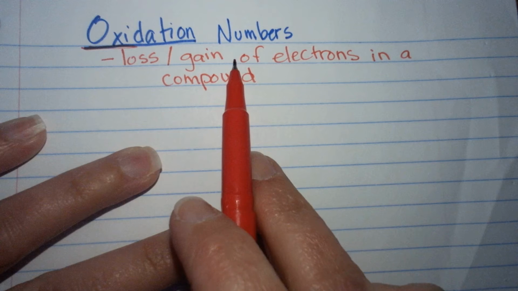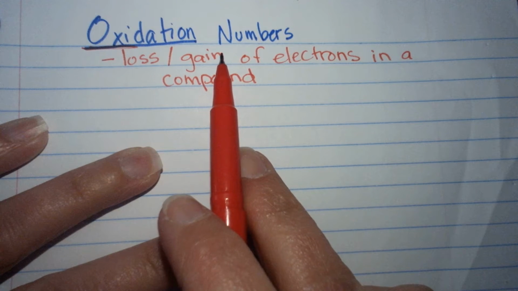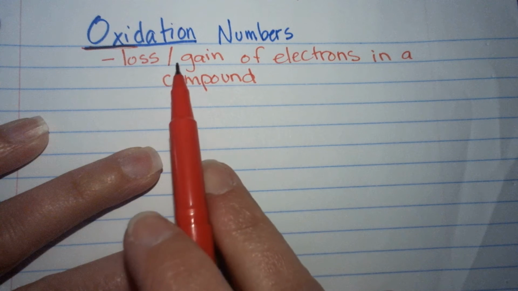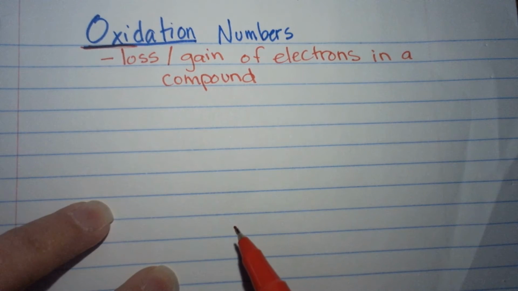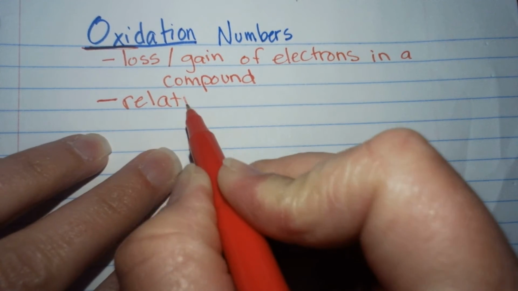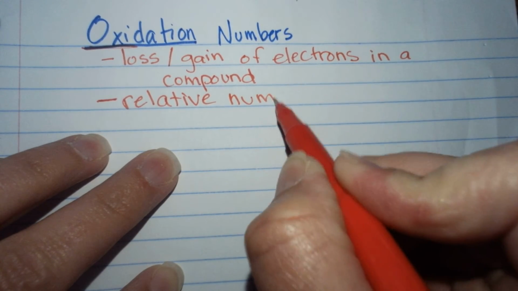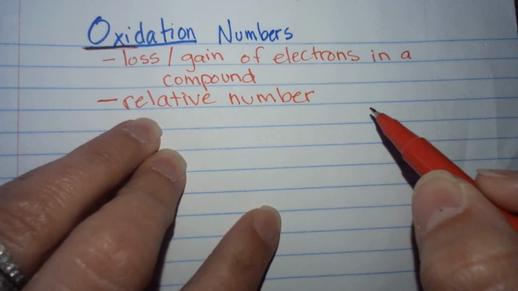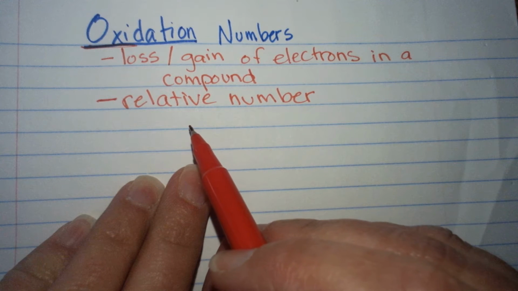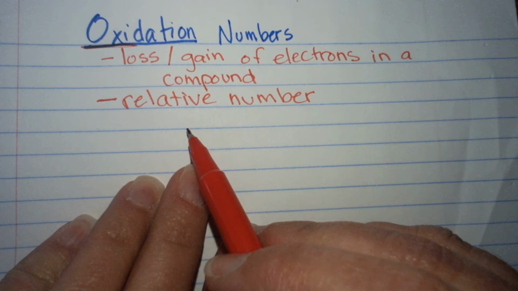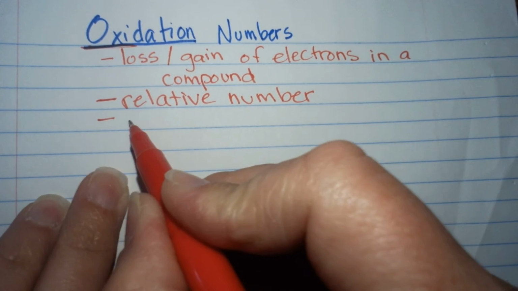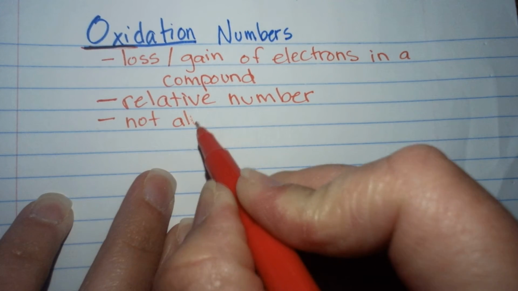This number is not going to always be the same for every element. That's where the confusion comes into play when we try to write oxidation numbers, because it is a relative number. I don't mean relative like it is related to someone. I mean relative like it is in relationship to the other elements in the compound. So we should be really clear and say it's not always the same.